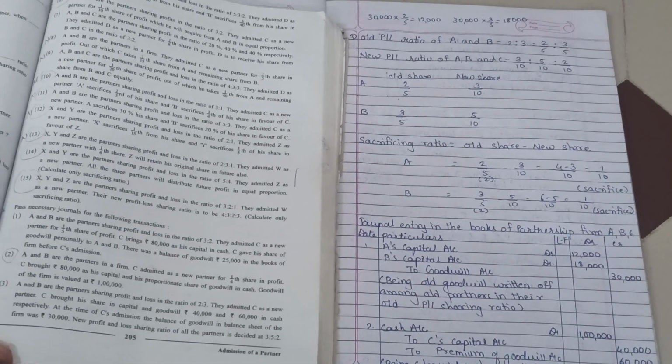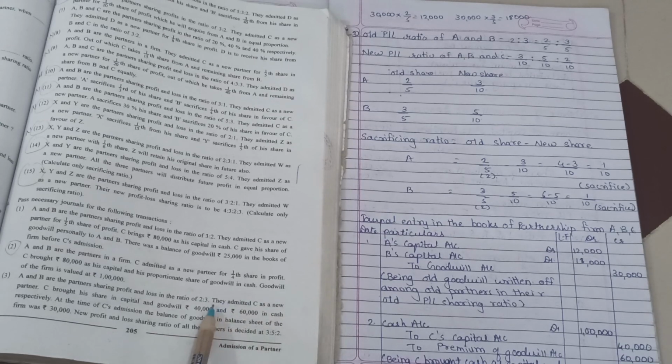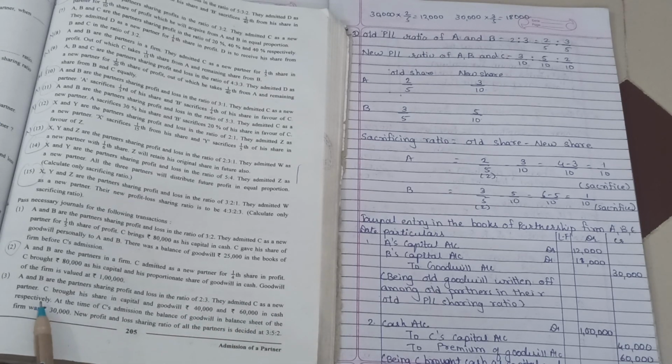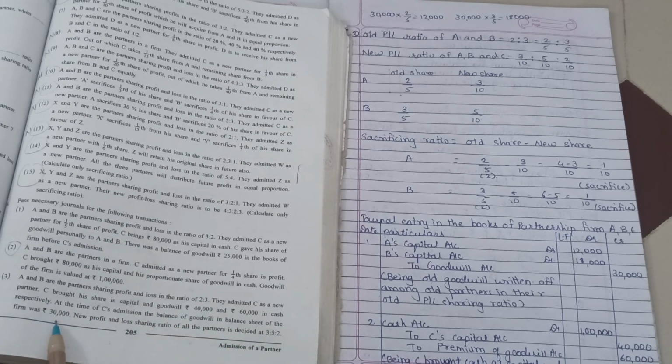Now we will see sum number 3. A, B and C are the partners sharing profit and loss in the ratio of 2:3. They admitted C as a new partner. C brought his share in capital and goodwill of rupees 40,000 and 60,000 in cash respectively.